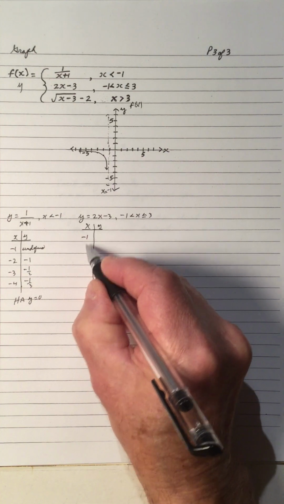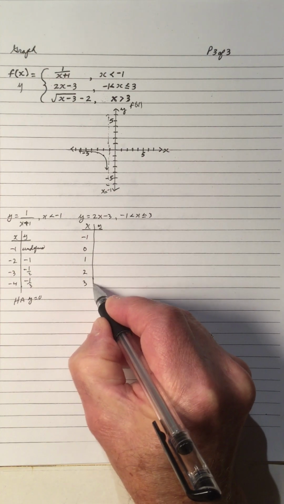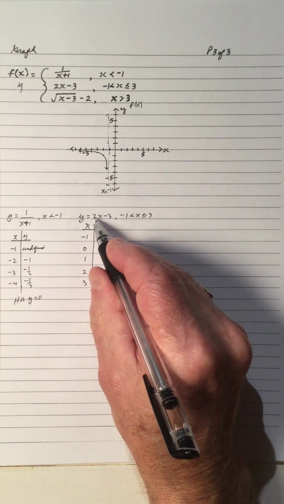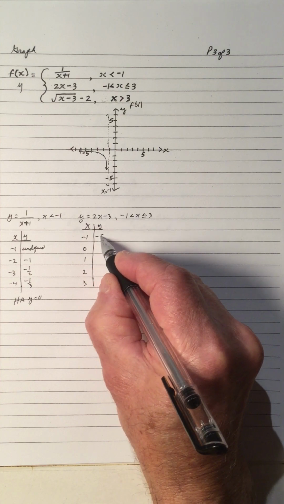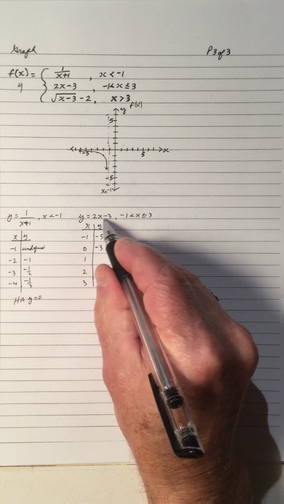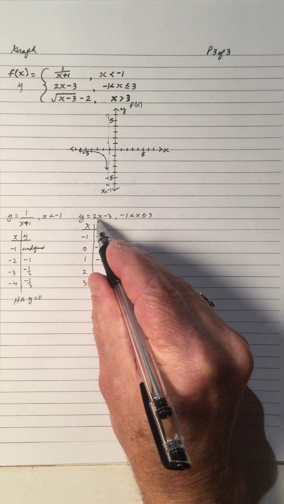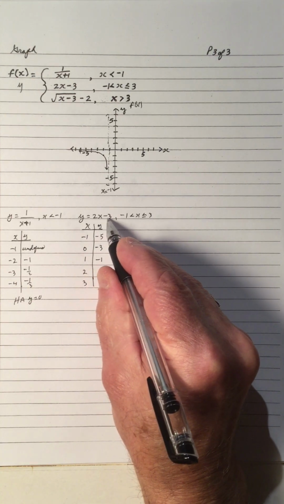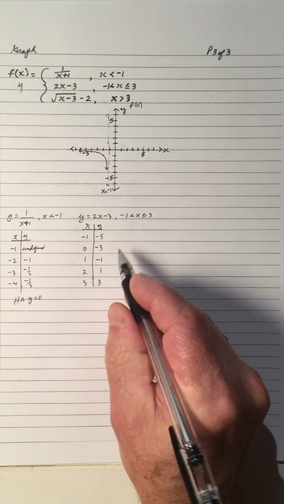So -1, 0, 1, 2, 3. Let's put these points on this interval. -1 going in here gives -2 minus 3, which is -5. 0 going in here gives me -3. 1 going in here gives me -1. 2 going in here gives me 4 minus 3, which is 1. 3 going in here gives me 6 minus 3, which is 3.